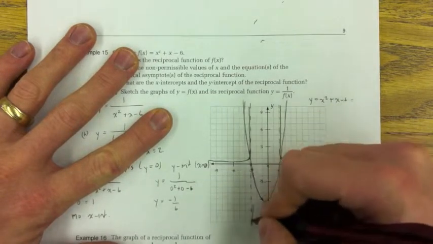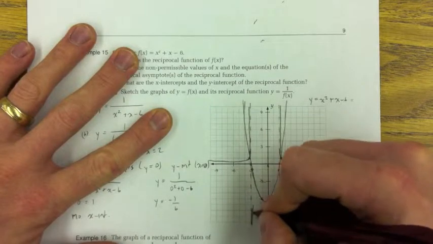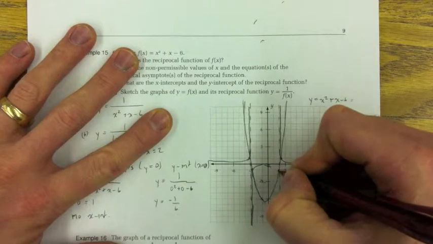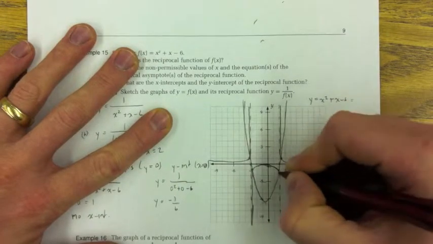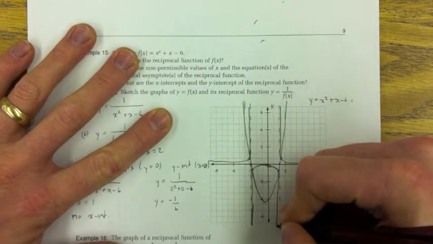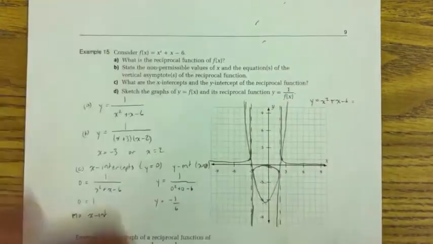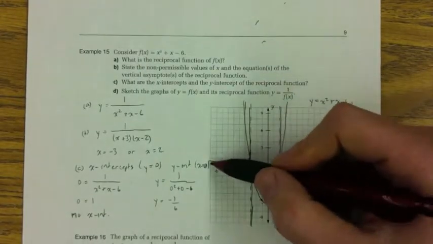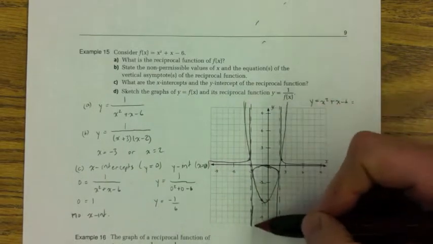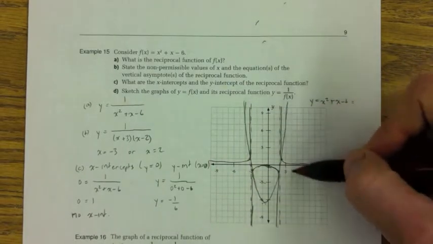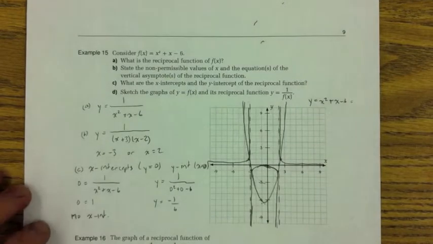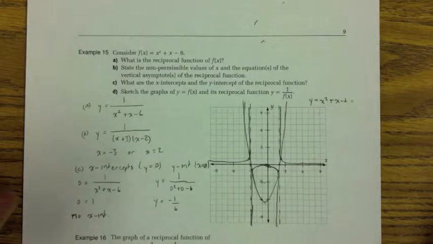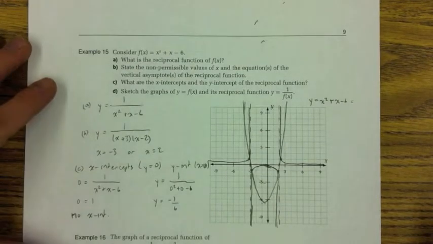And we get this spot down there. Alright, so we've got these three branches. Got this one, and this third one. Almost all parabolas are going to look something like that.